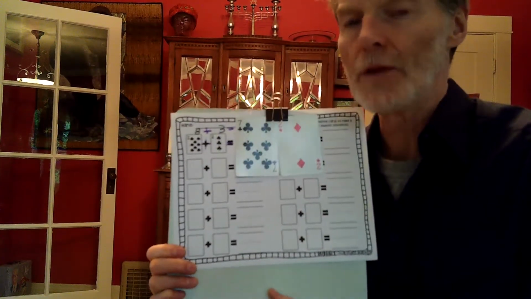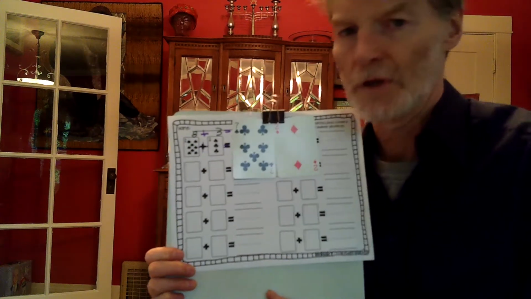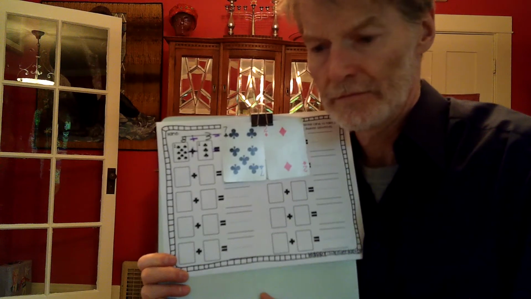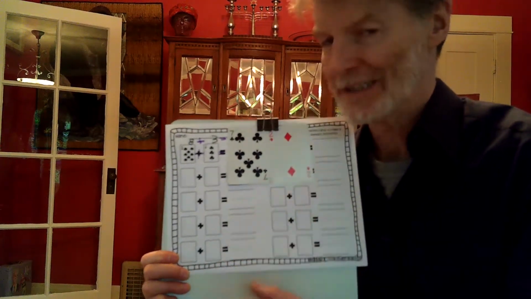If I'm not quite ready for that, I can put that away and pick another card which has a smaller amount, like 2. Either one's okay. What do you think I should do? 2 or 7?